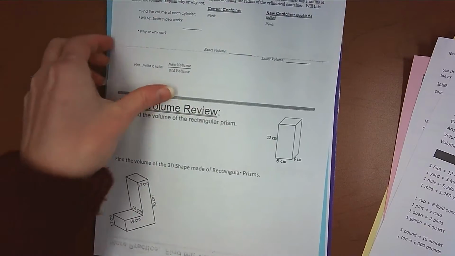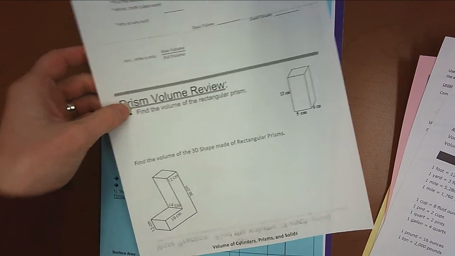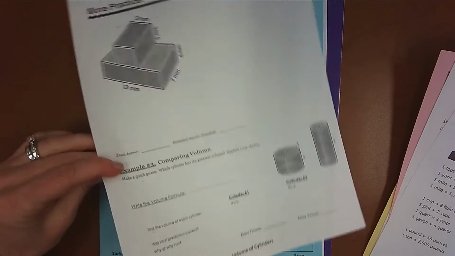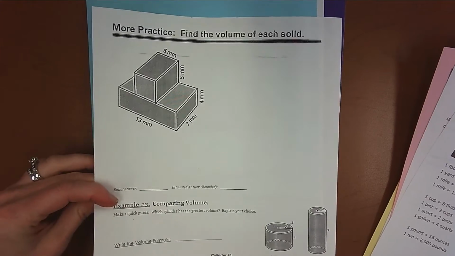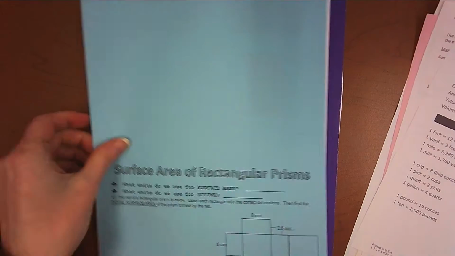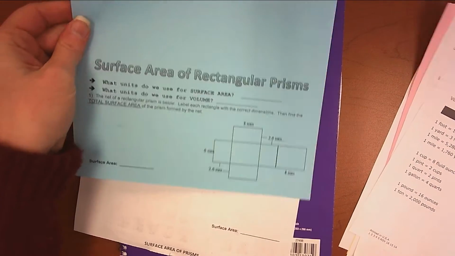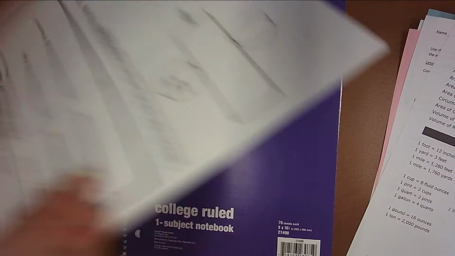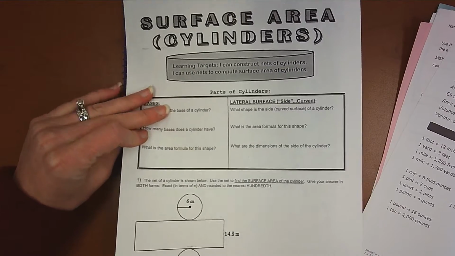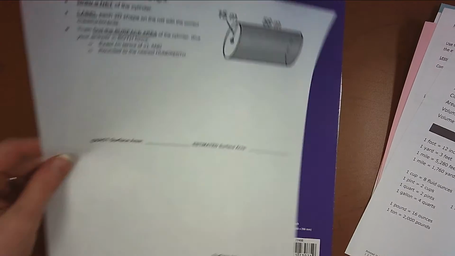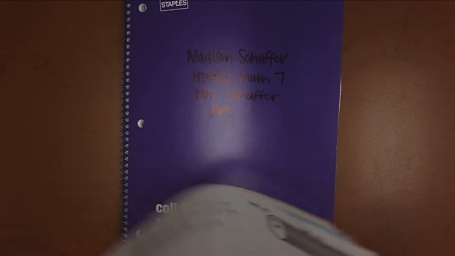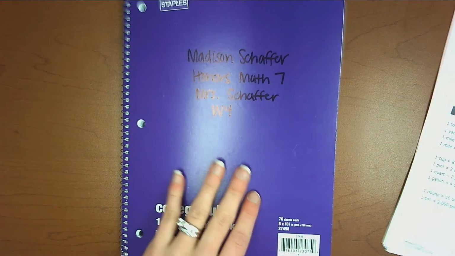There was a yellow volume page, and then there was a white page that talked about prism volume and volume of solids. And then you had a blue surface area of rectangular prisms, and then a white one that was also another surface area with cylinders, and it looks like this. So those are all the pages that you should have grabbed in order.